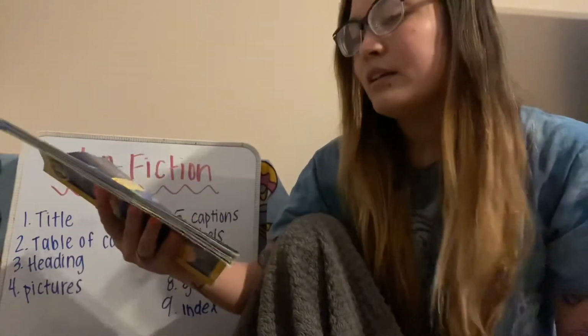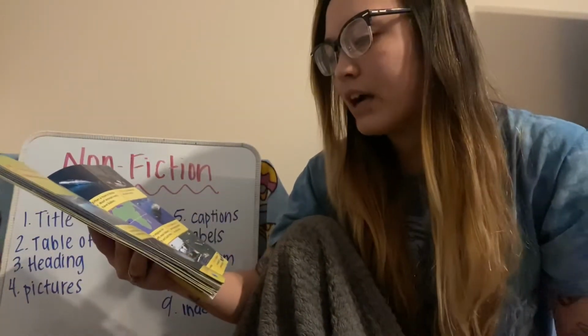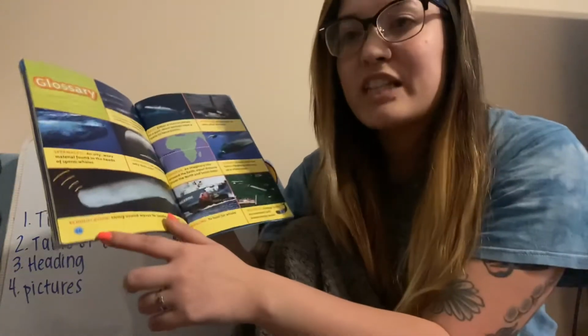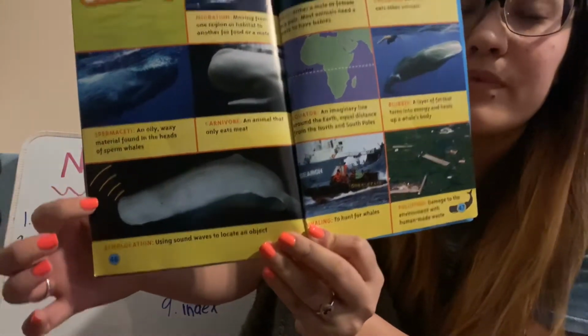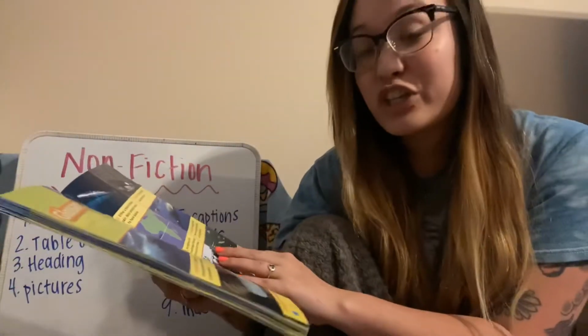And as well as with the words, it also gives us the definition, which is just telling us what the word actually means. So if you didn't know what echolocation was, you could read the definition right here. And it says using sound waves to locate an object. And there's a picture that goes along with it to help you better understand it as well. So a glossary is found at the end of the book and is like a dictionary.